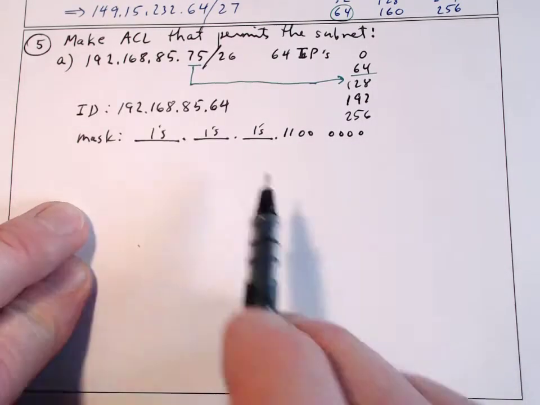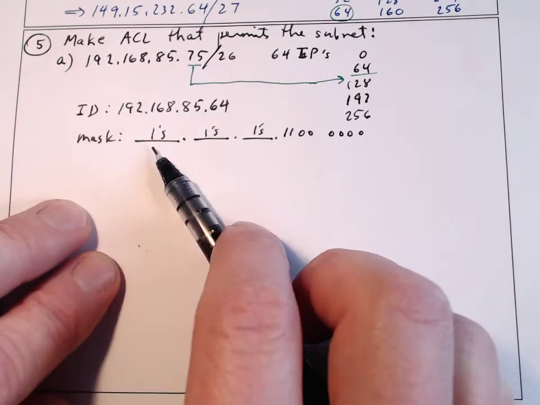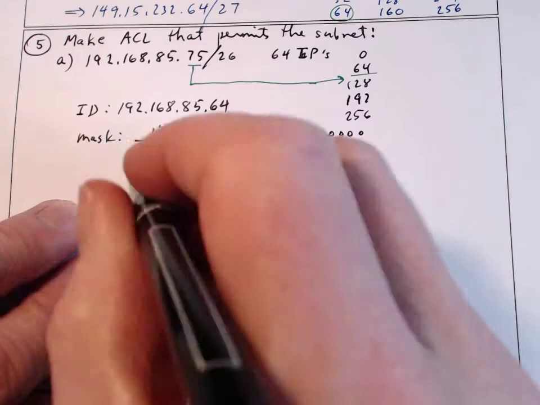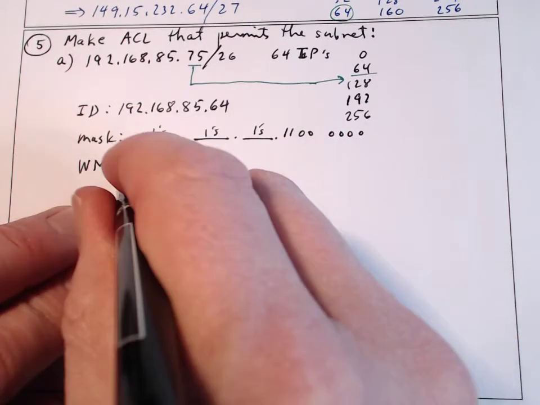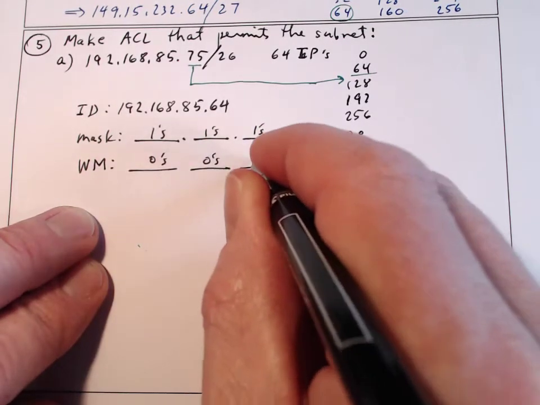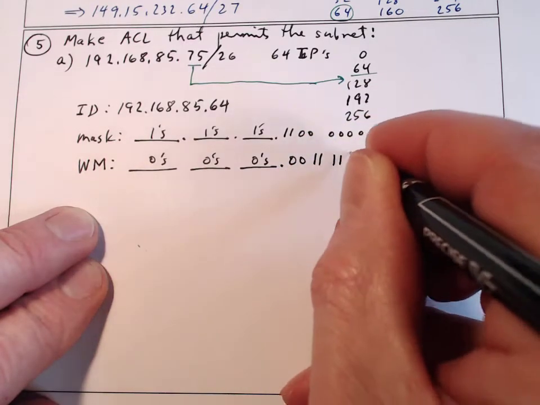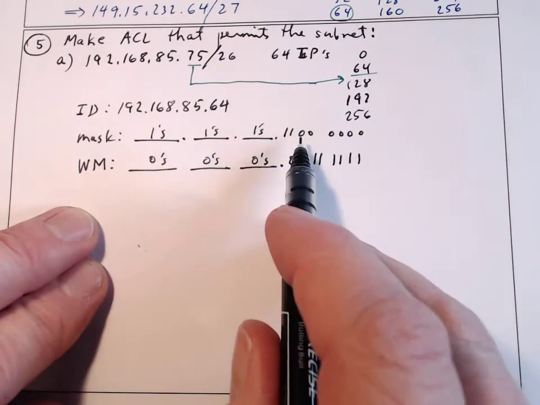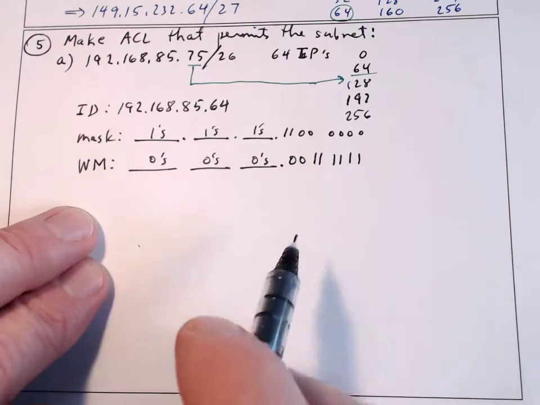But when you make an access control list, you invert the mask. Every 1 turns to a 0, every 0 turns to a 1. So the wildcard mask is 0.0.0.00111111. Instead of having 6 zeros at the end of a bunch of 1s, we have 6 1s at the end of a bunch of zeros.